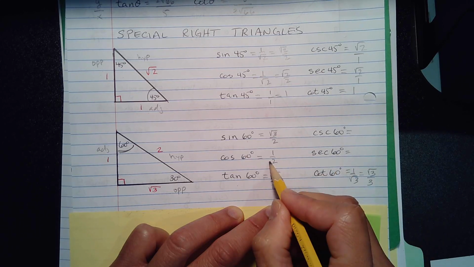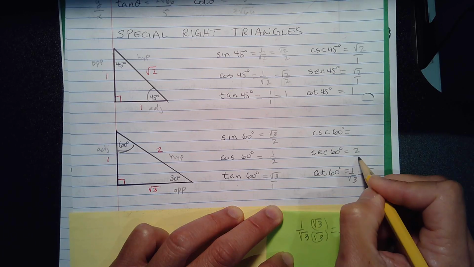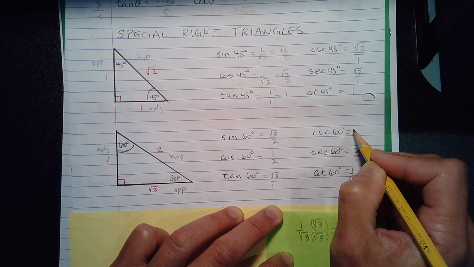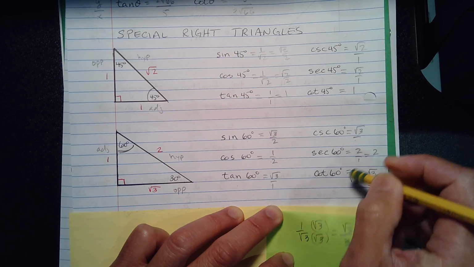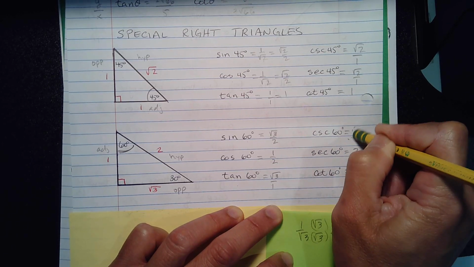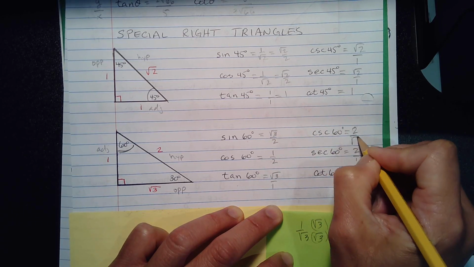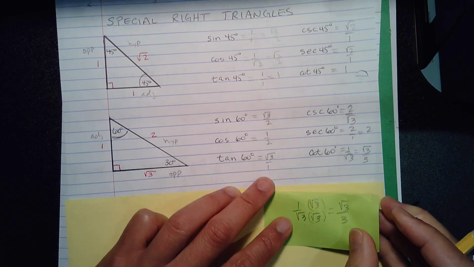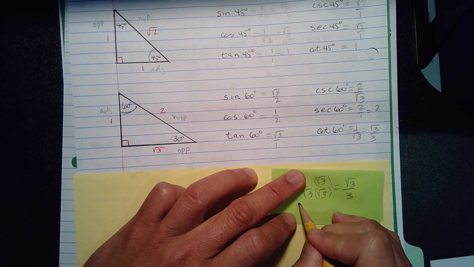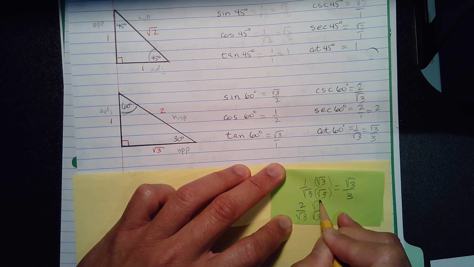Secant 60, well, it's just the reciprocal of cosine 60, so that's just 2 over 1, just 2. And cosecant, sine is radical 3 over 2. Oh, no, reciprocal. So the reciprocal of radical 3 over 2 is 2 over radical 3. So let's adjust that. 2 over radical 3, again, multiply by 1.